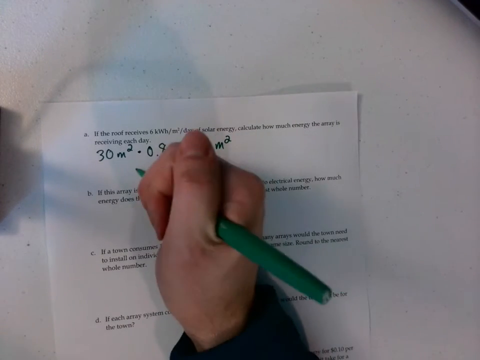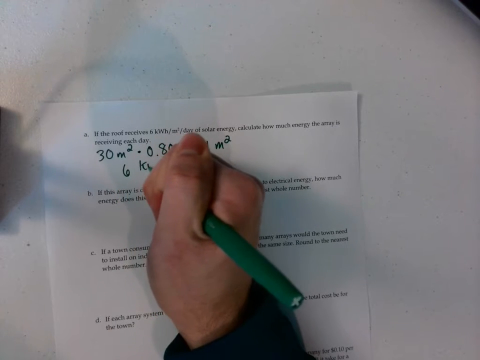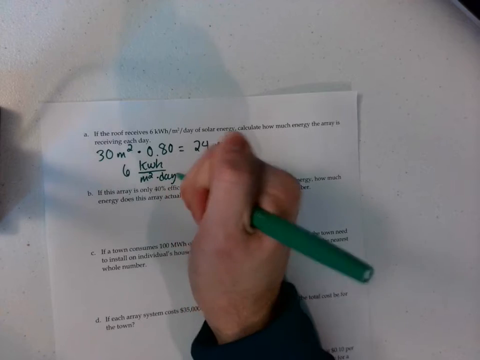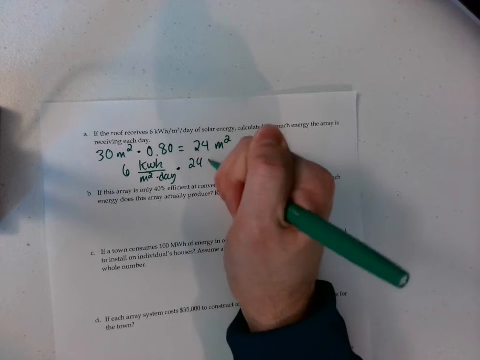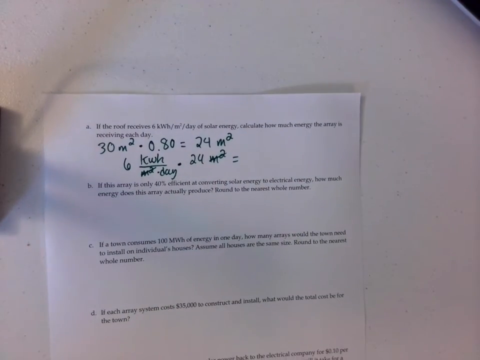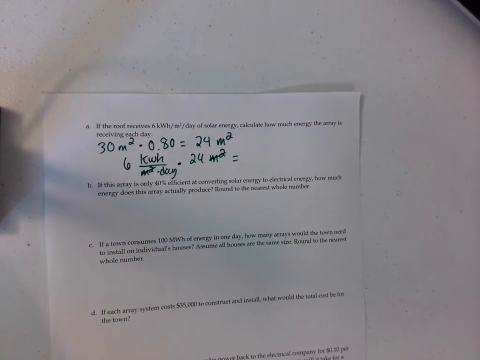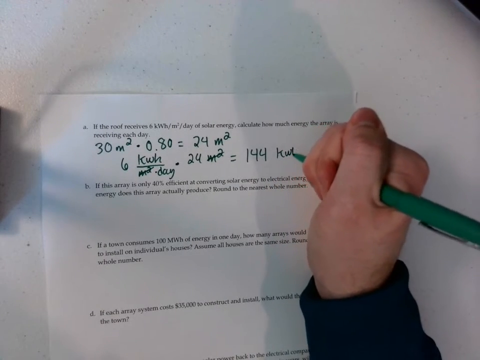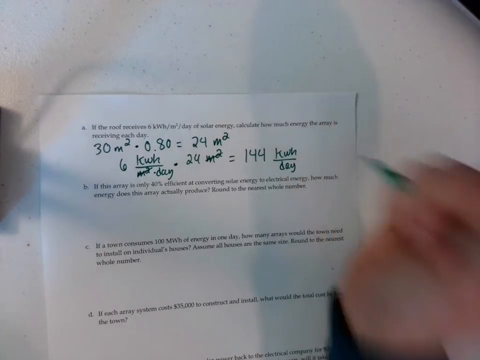Now you're going to do 6 kilowatt hours per meter squared per day, and multiply it by the 24 meters squared, and the meters squared will cancel each other out. So 6 times 24 is 144, and that's going to give you kilowatt hours per day.